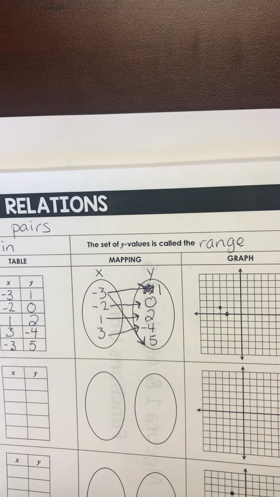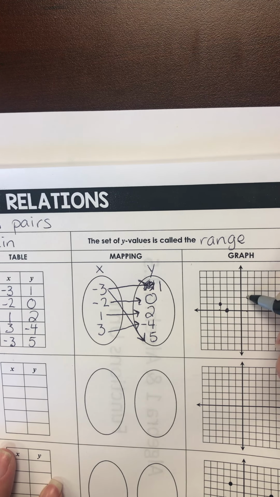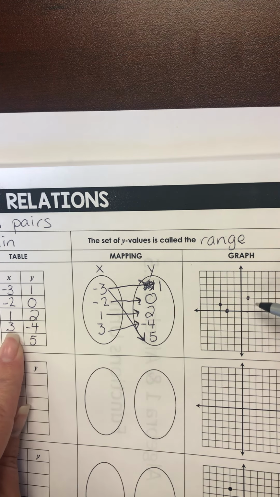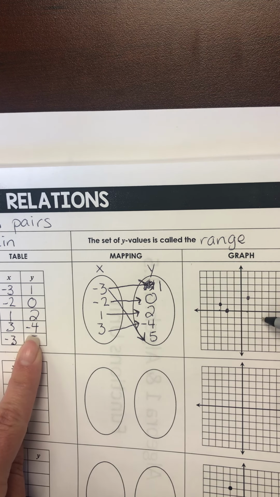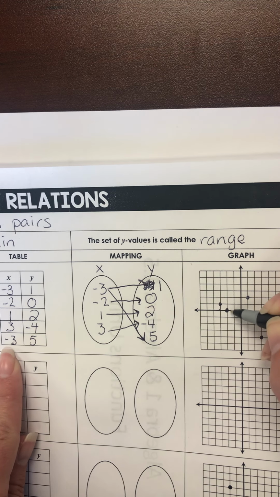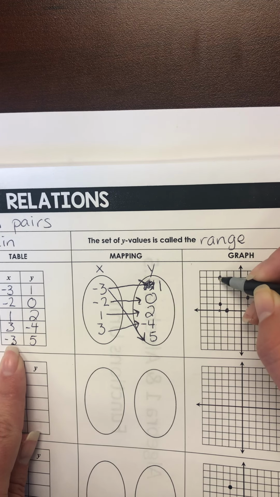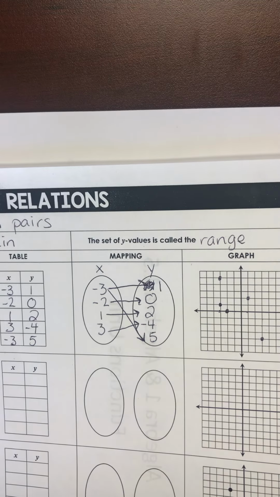Then I have the point (1, 2). So 1 to the right, up 2. Then we have the point (3, -4). So 1, 2, 3 to the right, down 4 because it's a negative. 1, 2, 3, 4. And then we have (-3, 5). 1, 2, 3, 4, 5. So there's my graph.